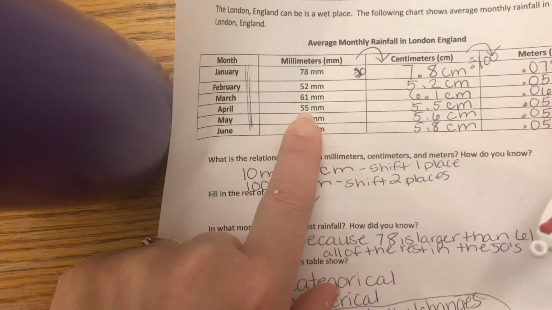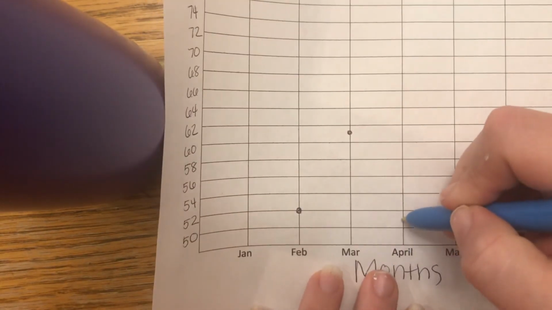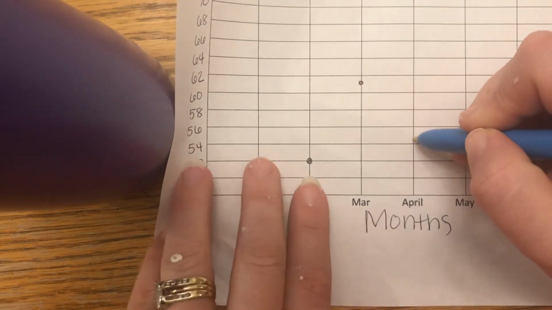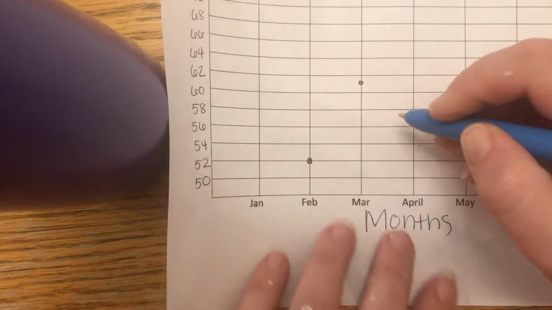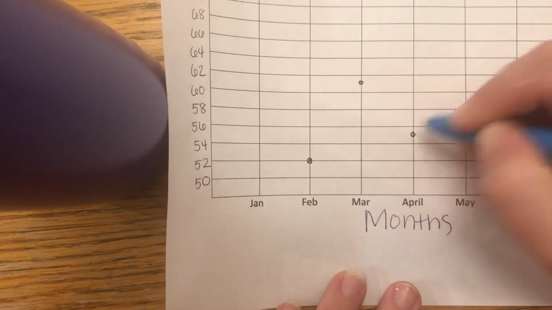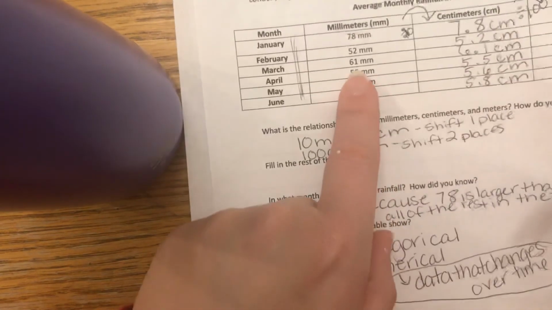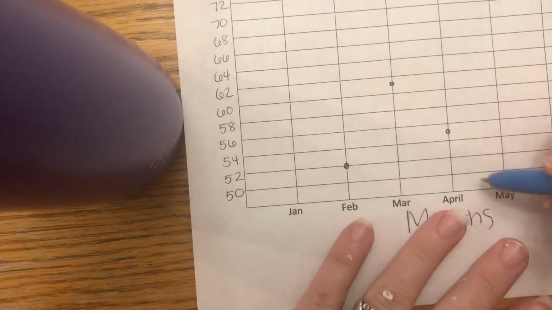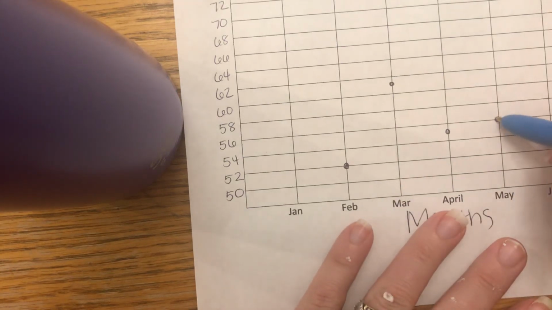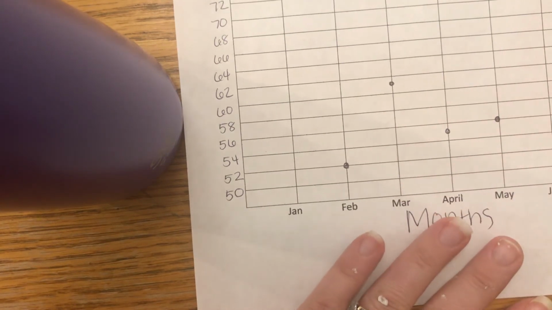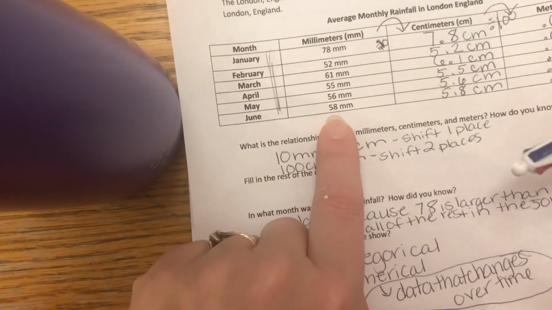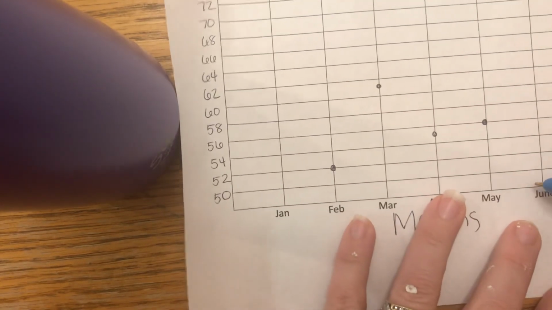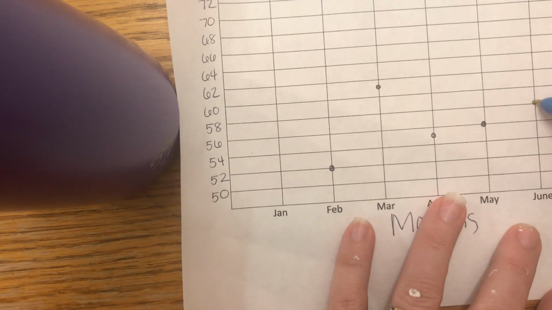April was 55. April going up to 55. That's between 54 and 56. May is 56. June is 58.